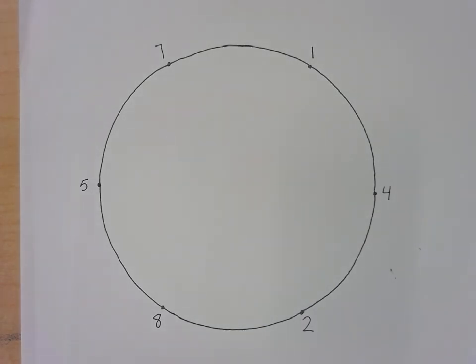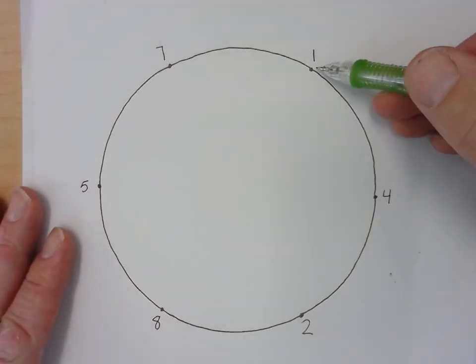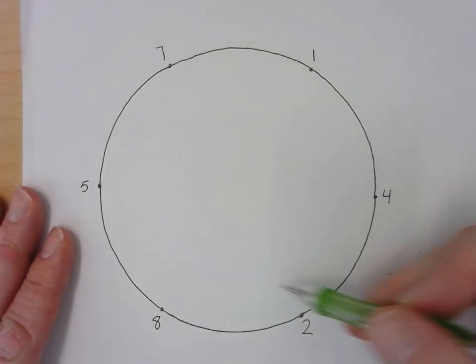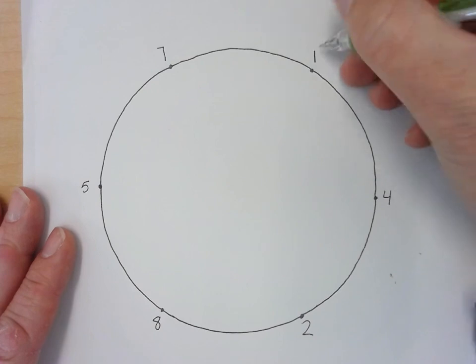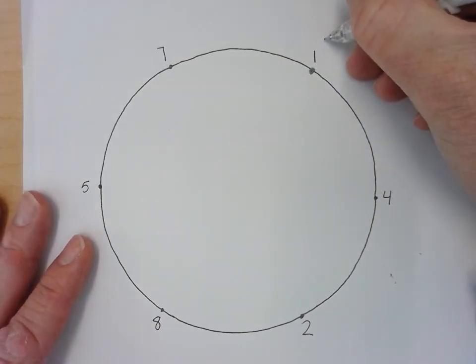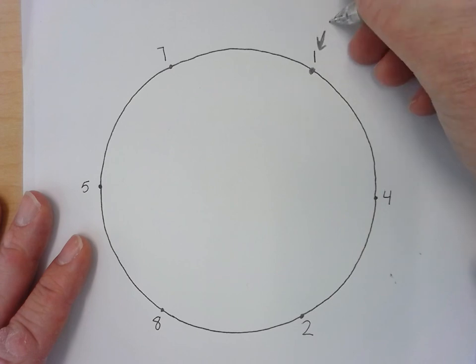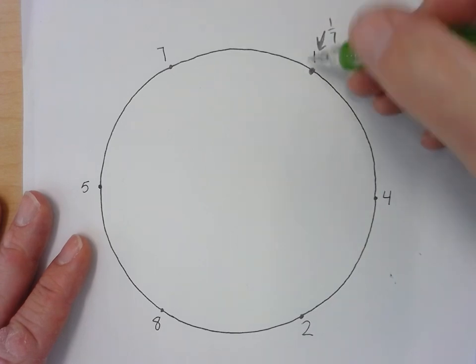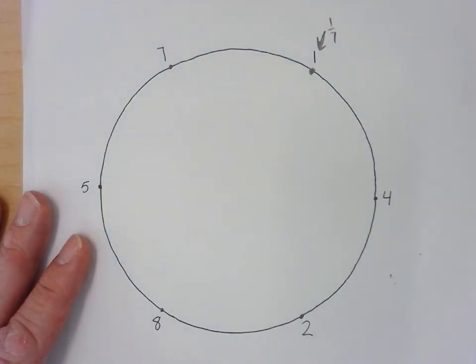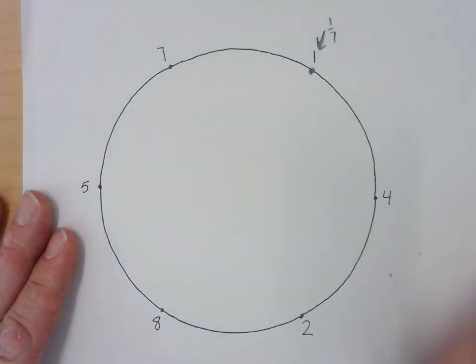We are going to start off here. This is 1, 4, 2, 8, 5, 7. So this would be my starting point, and this would be the place where you'd start with the digits for 1/7, and you go around, and that would be the repeating digits. Once you get to 7, you go back to 1. You just keep going around the circle and around the circle.